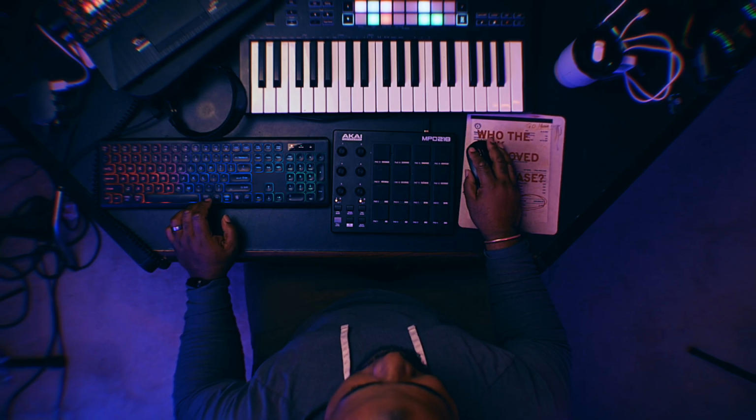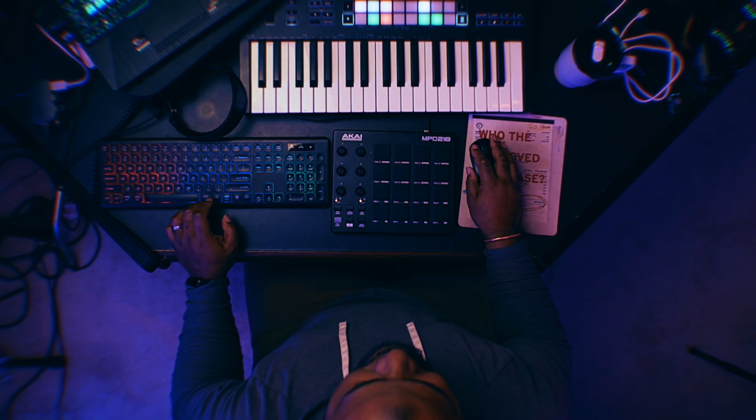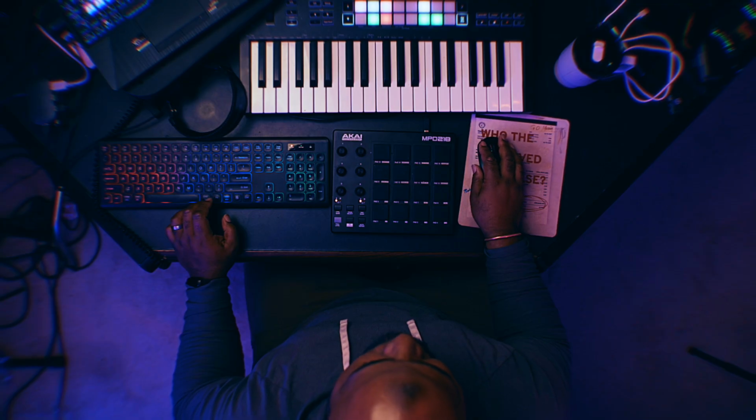Okay, so that's the second sample. And let's see, what else do we have here? We have a one shot right here as well. It's a saxophone. Yeah, that's it. Let's see, what else do we have here? I think this is it right here. Yeah, this is it.